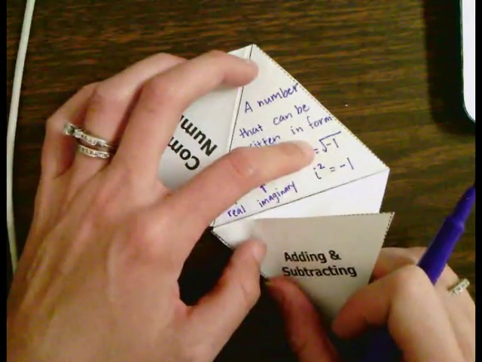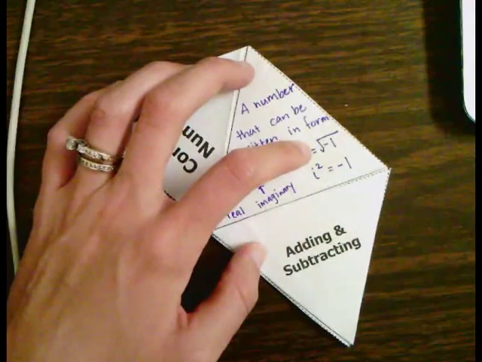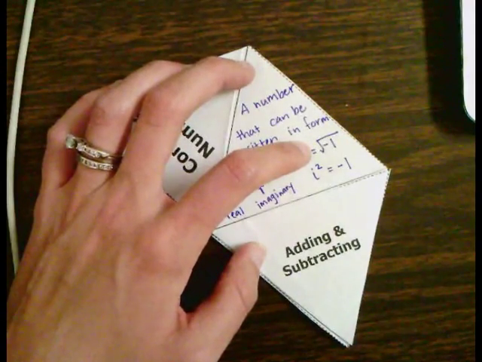Okay, so now I want us to talk about how to add and subtract complex numbers.